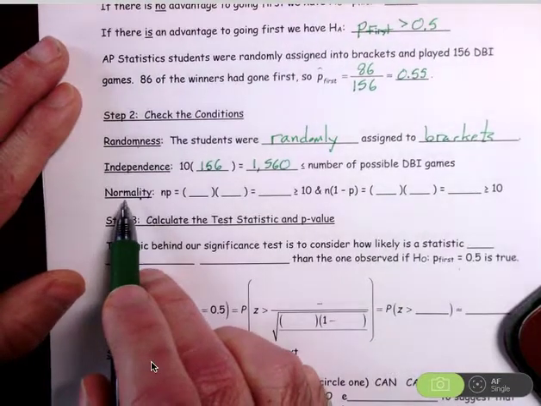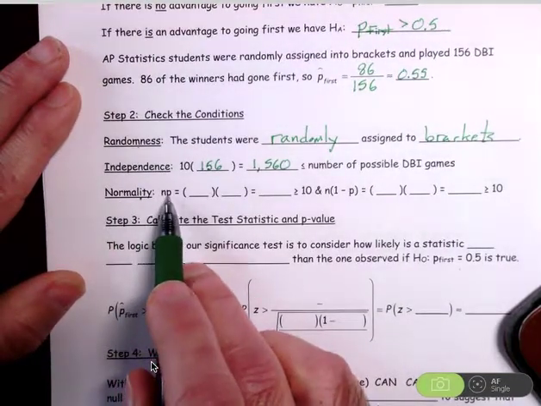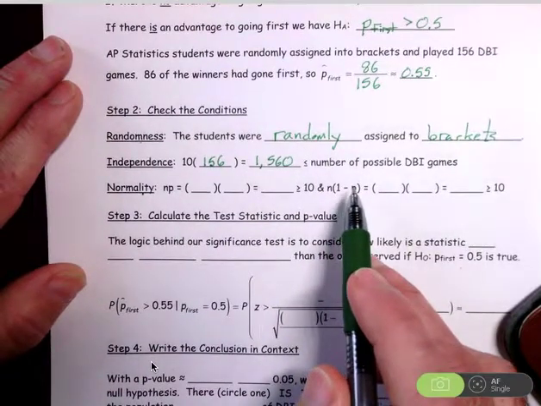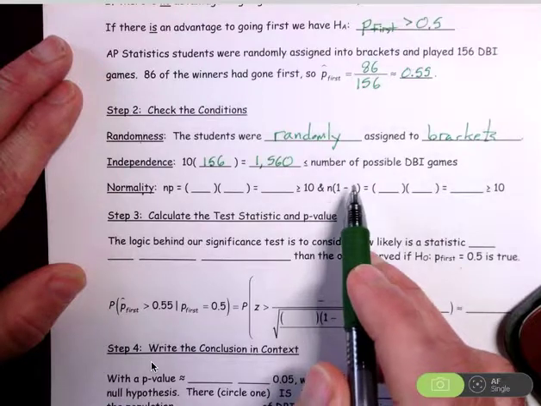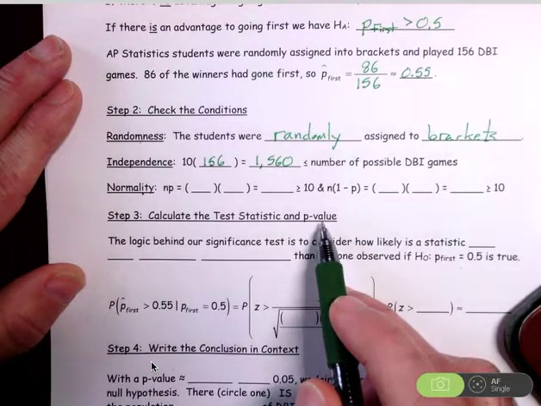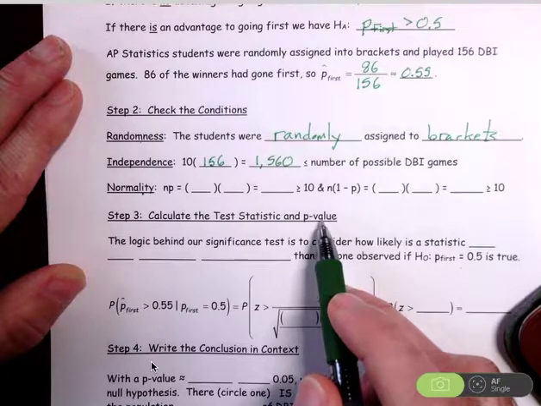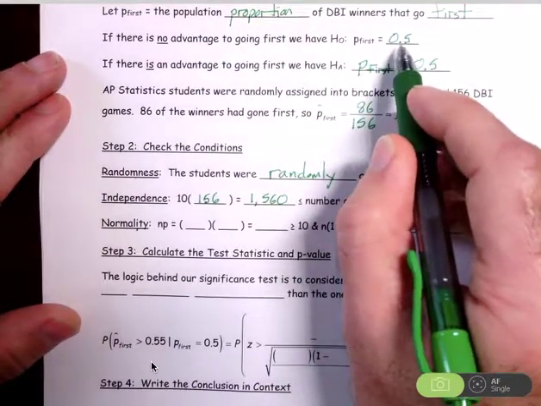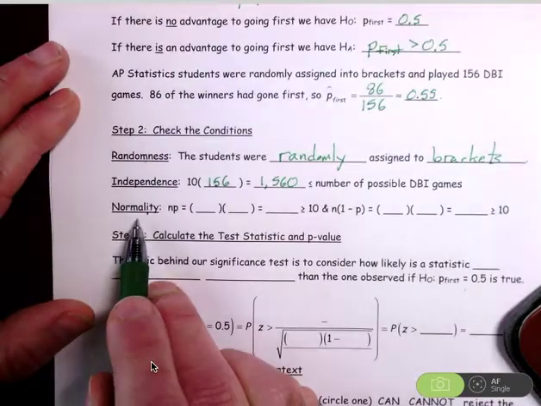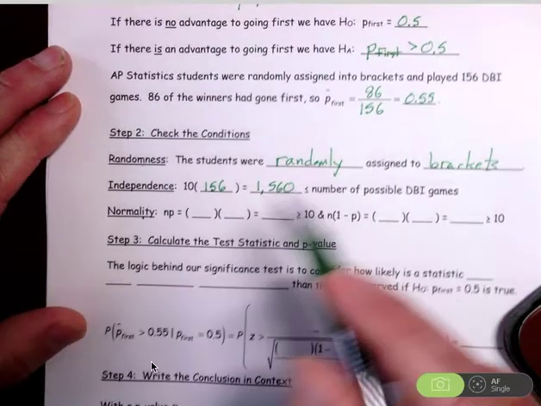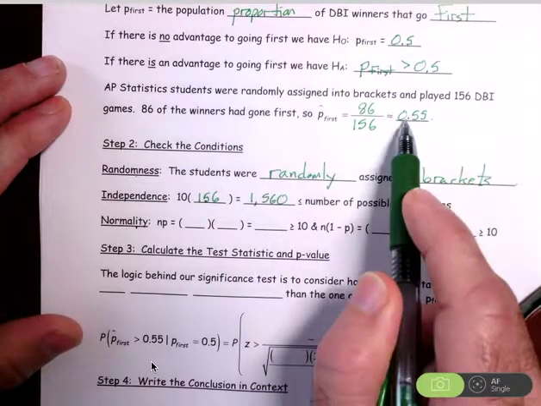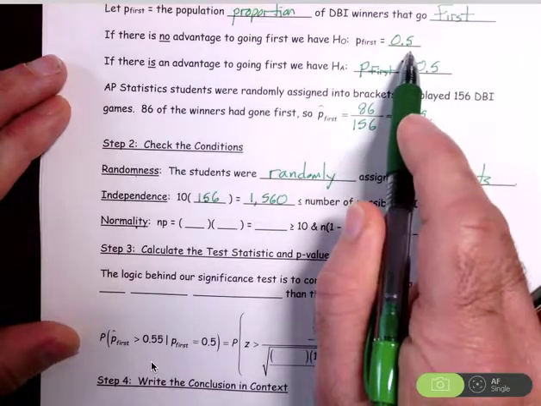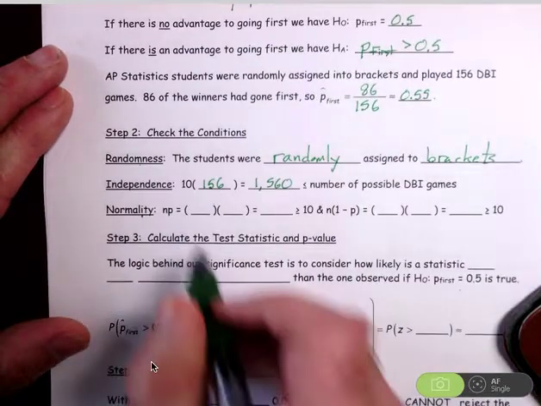For normality, n times p and n times 1 minus p, there's something special here. A p-value assumes that the null hypothesis is true, and the null hypothesis uses a value of 0.5. So when we check the normality condition, we don't want to use the p-hat that we found in our sample proportion. We want to use the null hypothesis value when we check this condition.